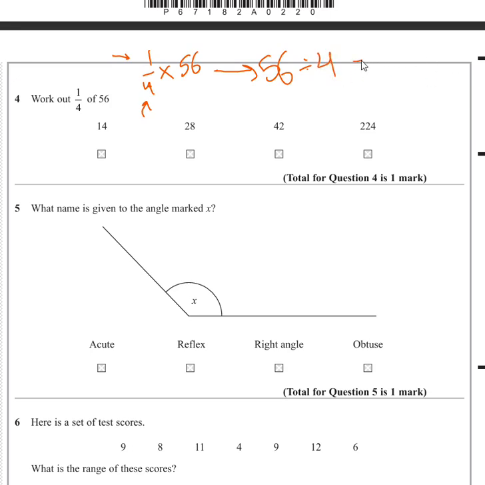It's the same thing, all right? And 56 divided by 4, you could do that long division, or you can just check the times table of 4 after 40. So you can go 4 times 11, 4 times 12, 4 times 13, 4 times 14 will give you 56.